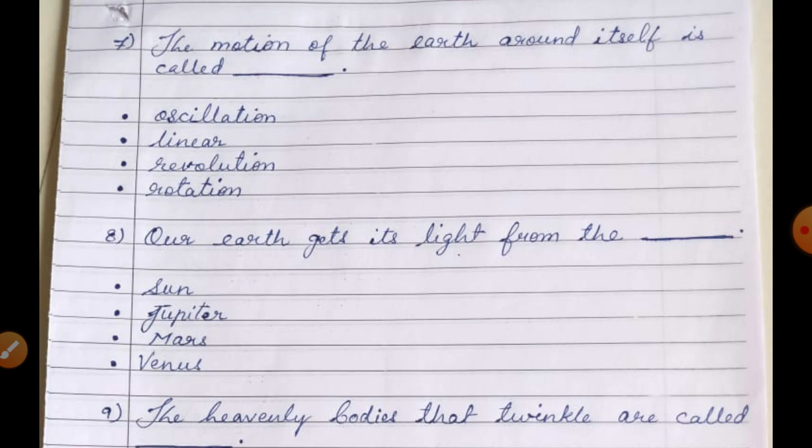Eighth one, our earth gets its light from the dash. Options are Sun, Jupiter, Mars, Venus.